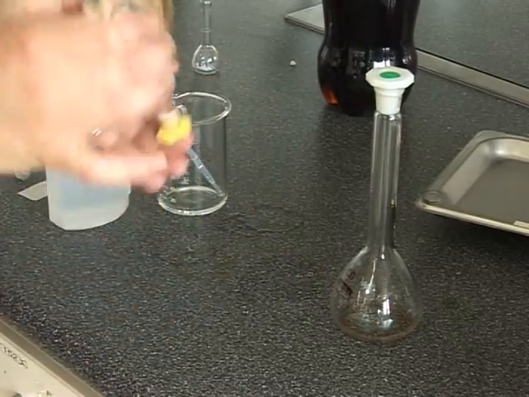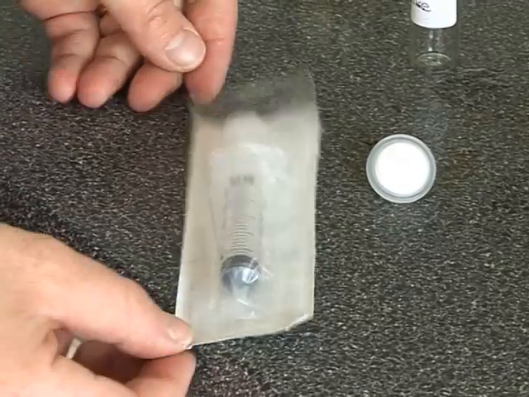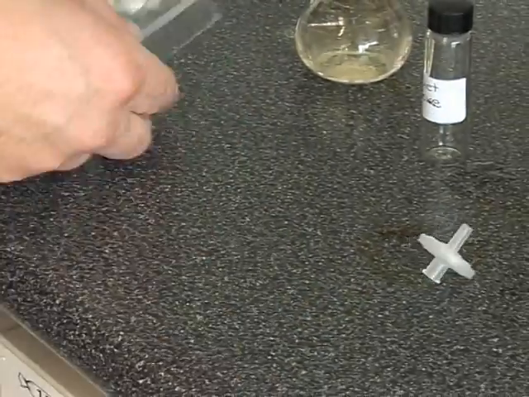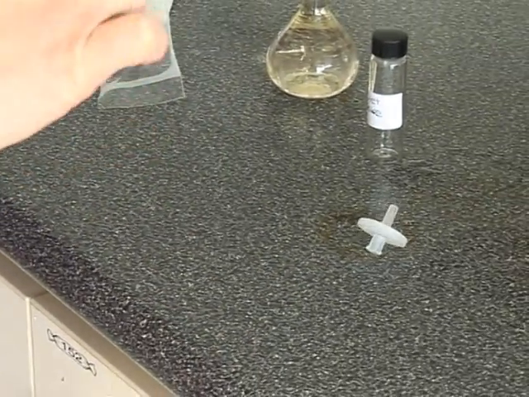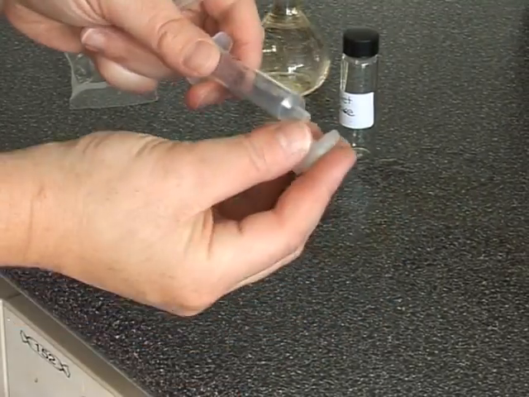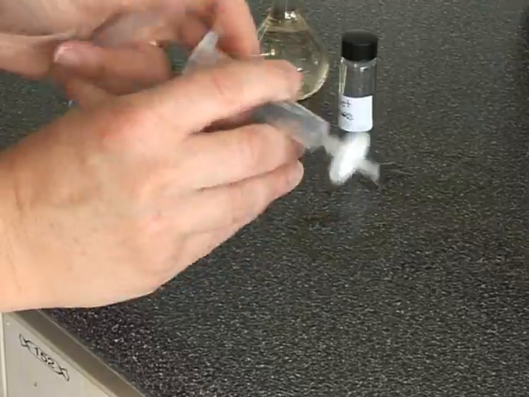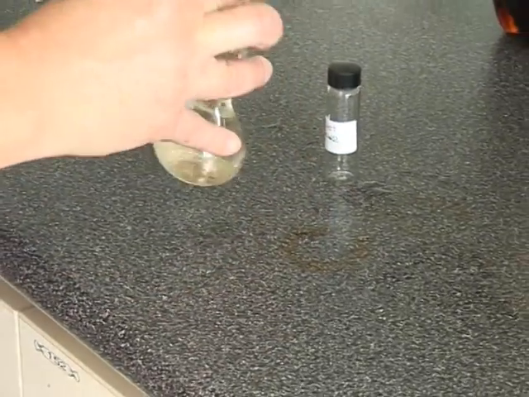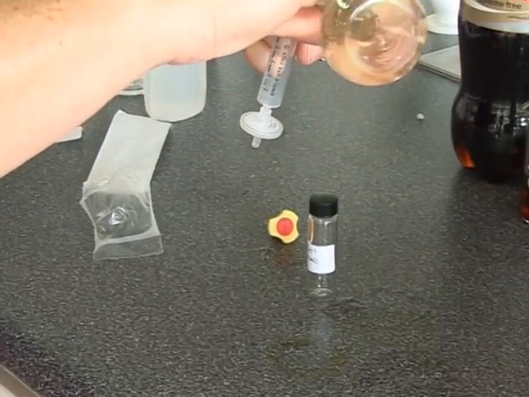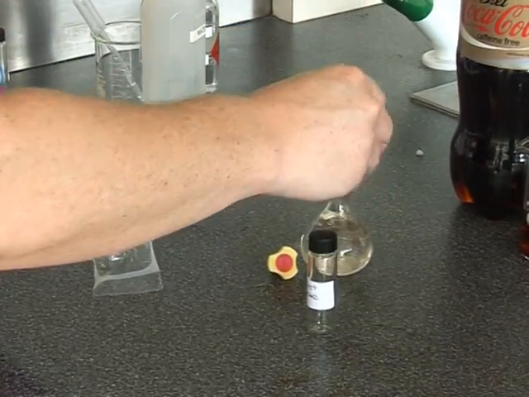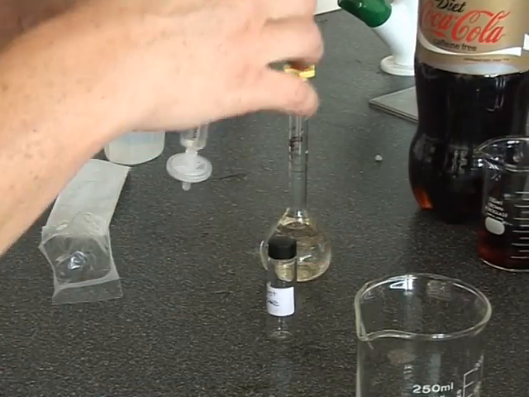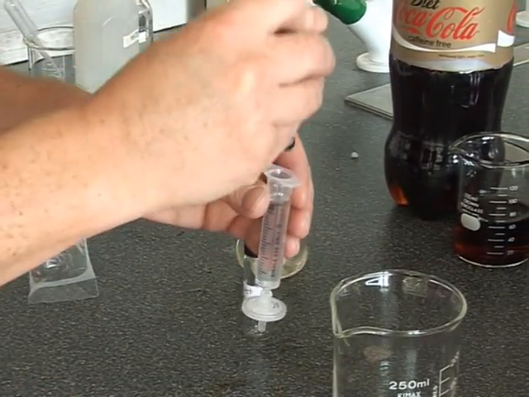Mix well. Prior to analysing the samples on the HPLC, you're required to filter the samples using a syringe and membrane. Remove the filter from the syringe and pull out the plunger. Replace the filter on the end of the syringe. Pour approximately 5 milliliters of the sample into the syringe. Replace the plunger into the syringe and push the plunger down slowly so that the sample passes through the membrane filter.